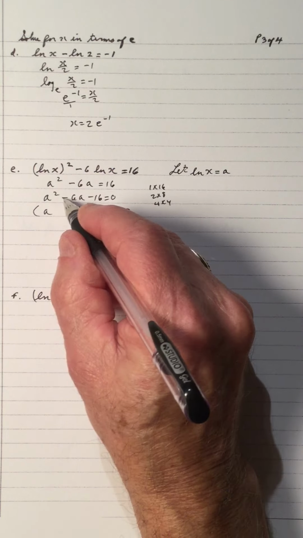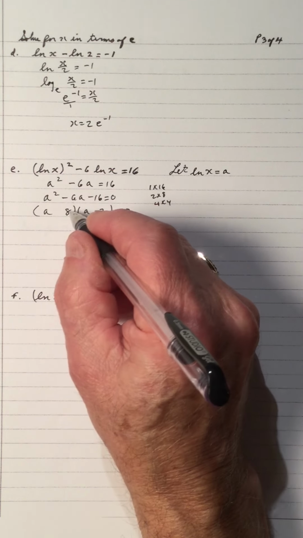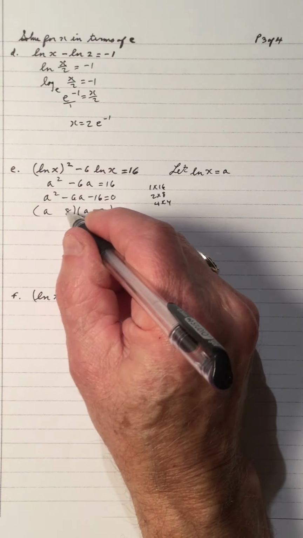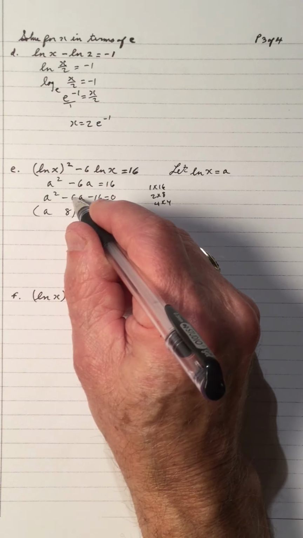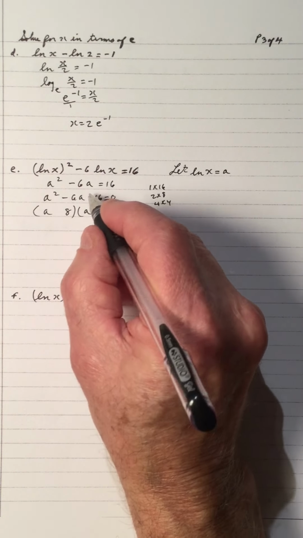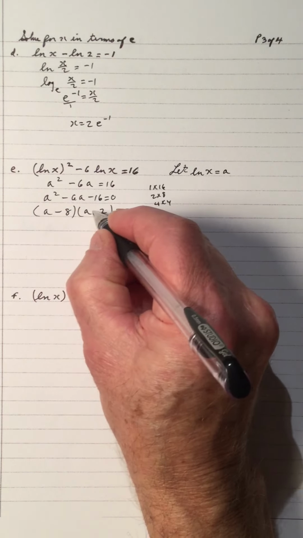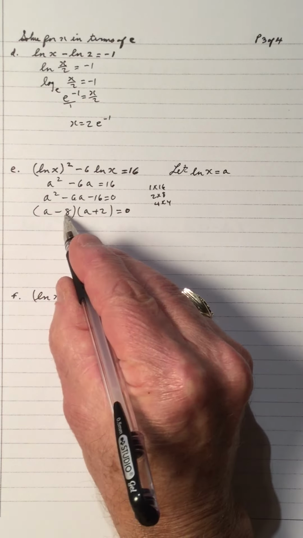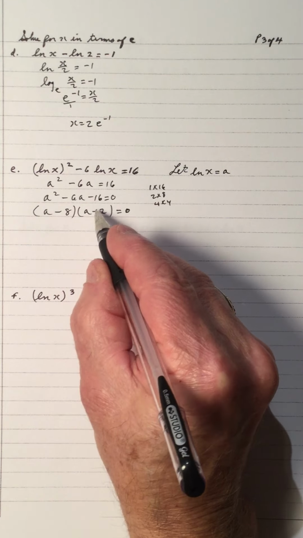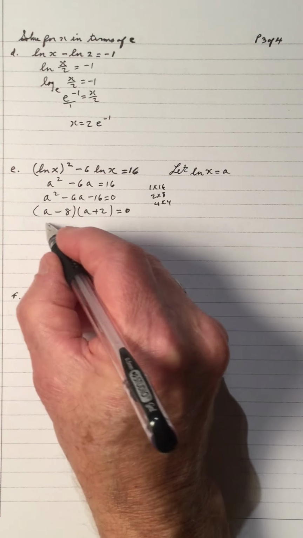Product is negative and the sum is negative. So what two factors multiply to give you negative 16 and add up to give you negative 6? 8 and 2, but one of them has to be negative and the other one has to be positive. So it has to be negative 8 plus 2. Multiply negative 8 times 2, negative 16, add negative 6.